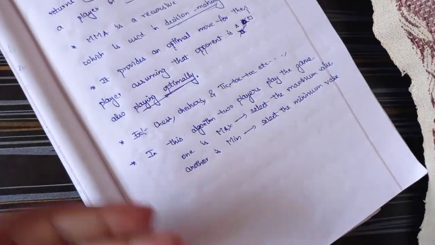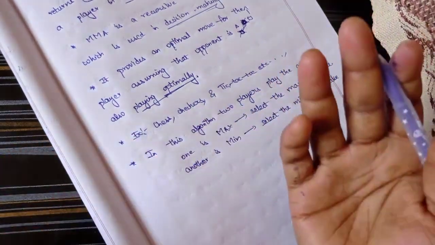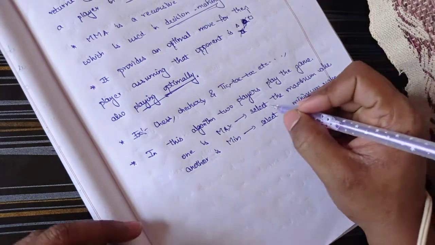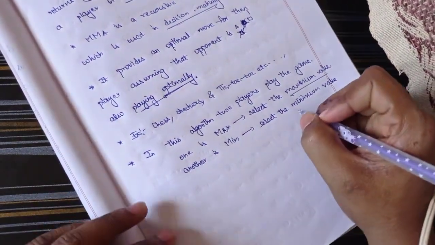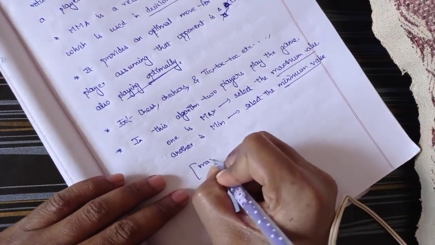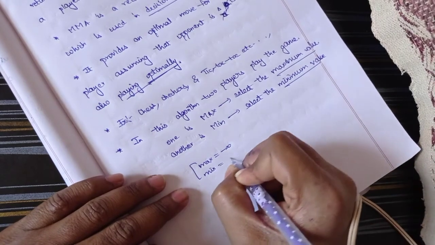So why do we need to take min and max only? Because it is a probability of winning or loss, so we have taken min and max, or you can take other variables. So max will try to maximize the value, and the other will minimize the value. The initial range will be minus infinity for max, and infinity for min.